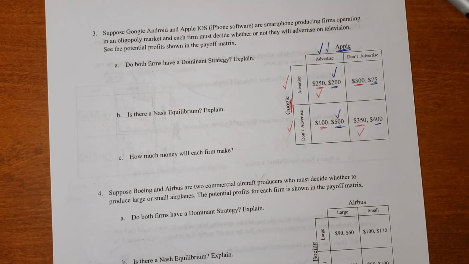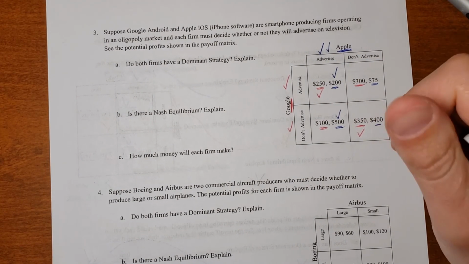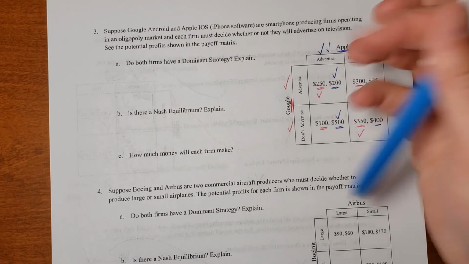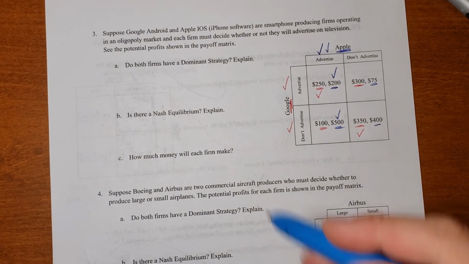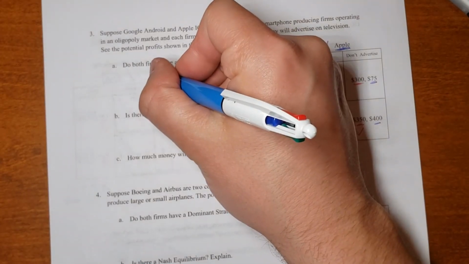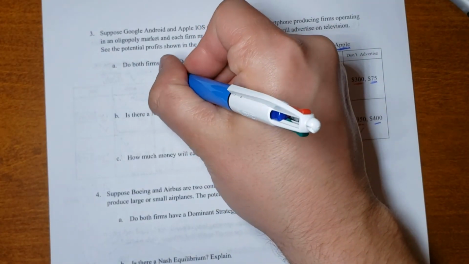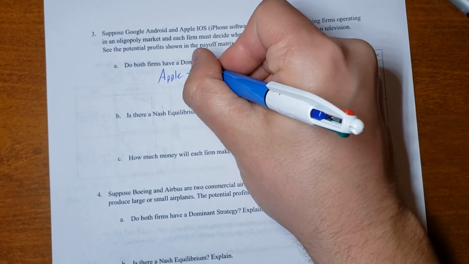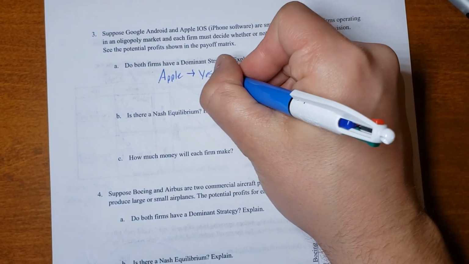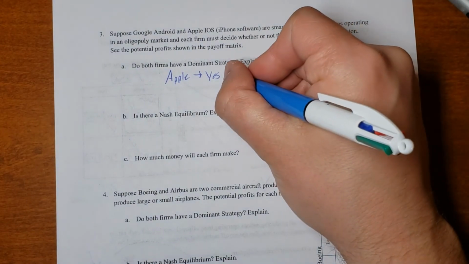All right, so let's also notice, though, well, we'll get to that in a minute. So I'm just going to jot this down. So we'll say that Apple, yes, and that strategy is to advertise.